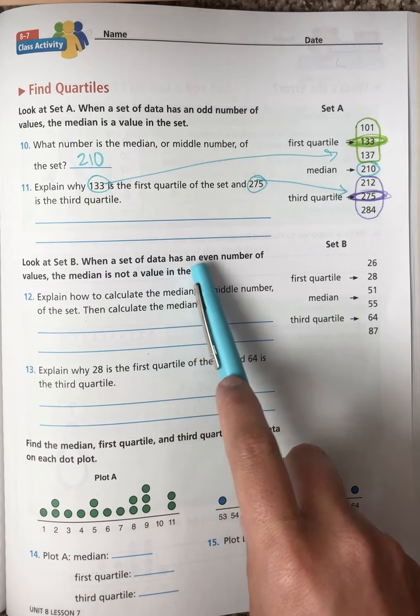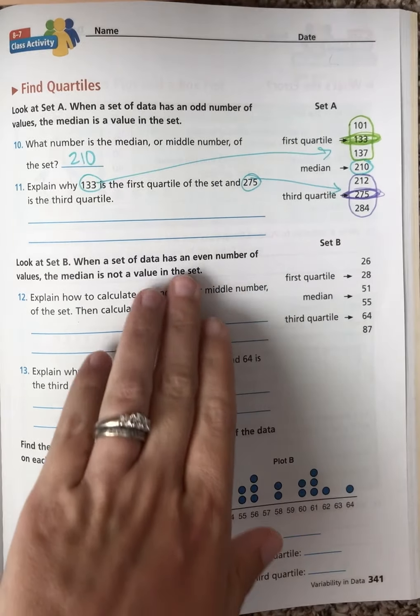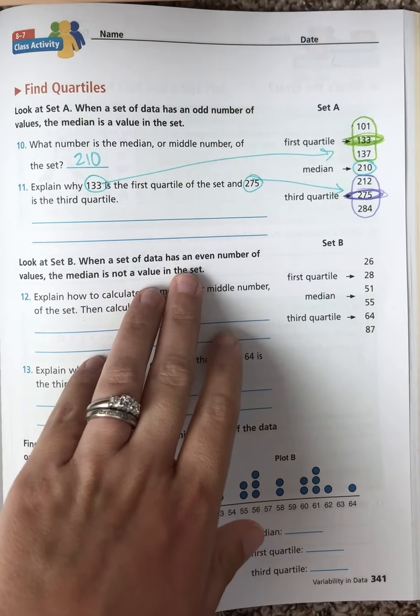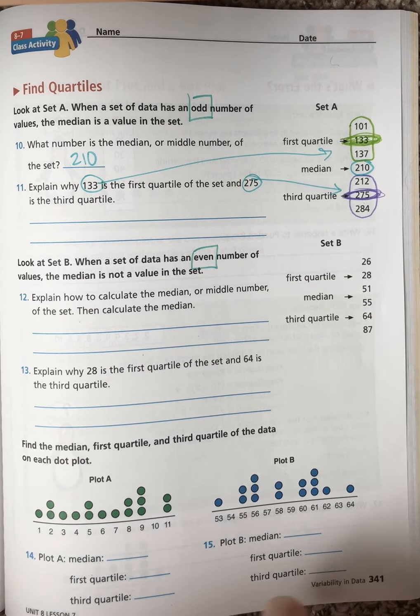When a set of data has an even number of values, the median is not a value in the set. So what that's saying is this first one was for an odd set of data. There are 7 data points. This one only has 6 data points. It's an even set of data. So for the odd set of data, it was a little bit easier because there was a middle number. It's very easy to go, oh, 2 10s in the middle, 133 is in the middle of the left, and 275 is in the middle of the right. But in this set of data for B, it's a little bit trickier because it's even numbers.